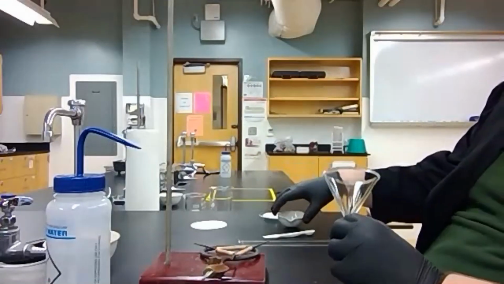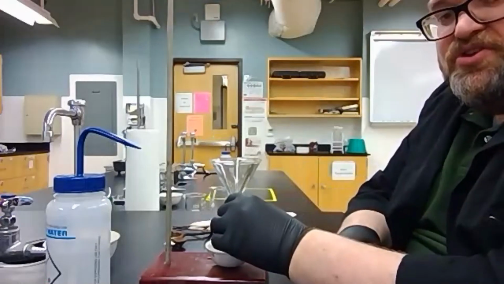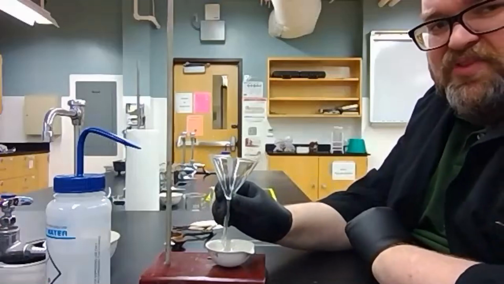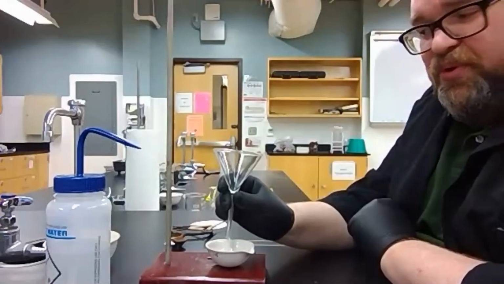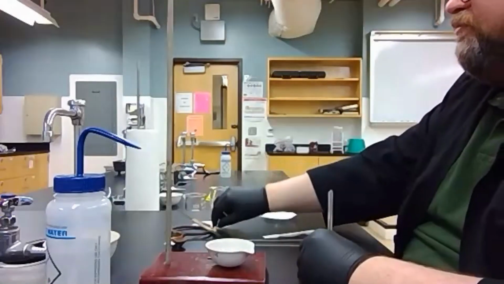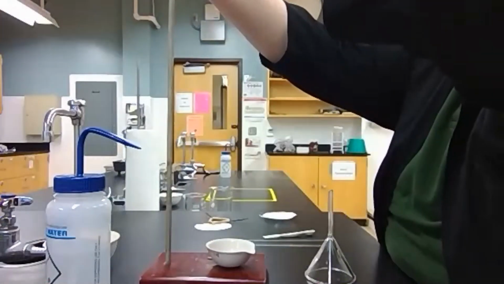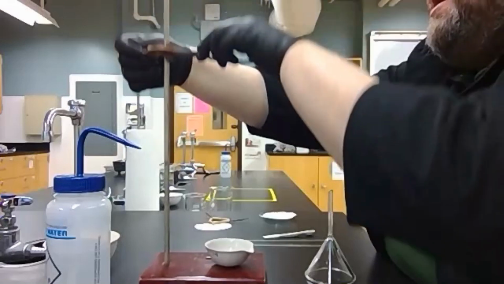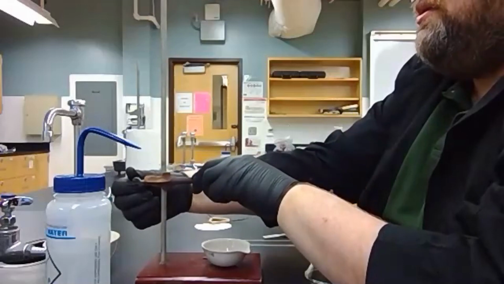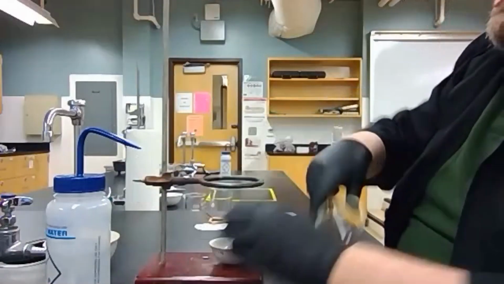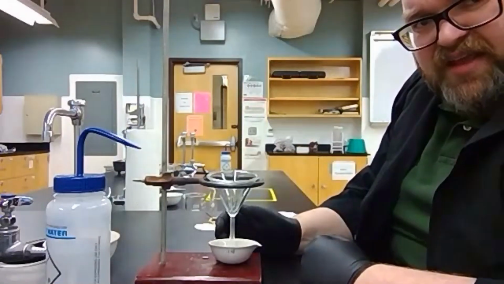So I'm going to put the funnel into my evaporating dish. But now I'm stuck holding this, and that's not very good either. So I need something to support this funnel for me. I've got my iron ring and my iron ring stand, so why not use the iron ring to do it? I'm going to attach my iron ring, lower it down, clamp it into place. There we go. And then now I can just sit that right there, and that's not very stable.